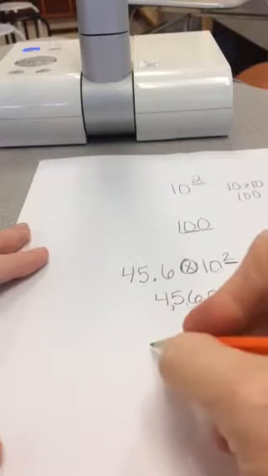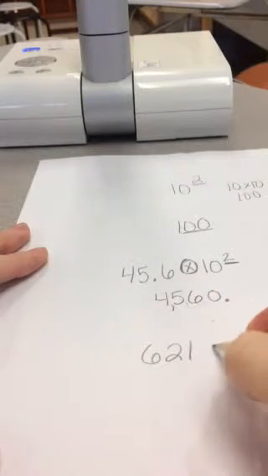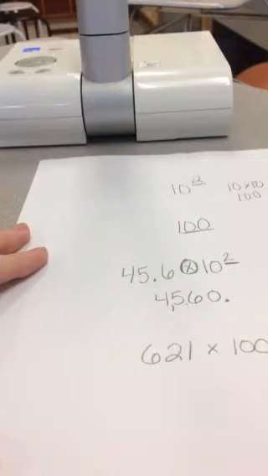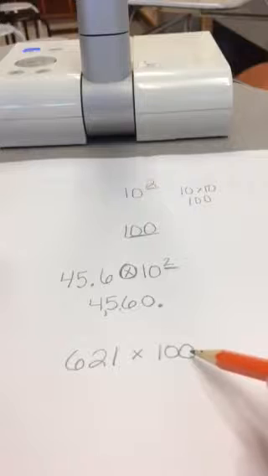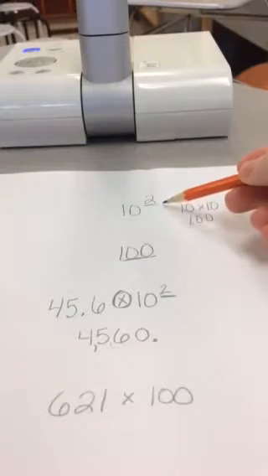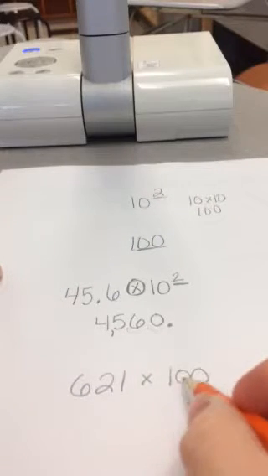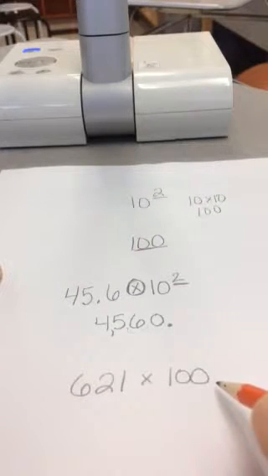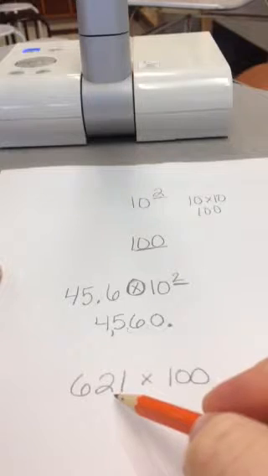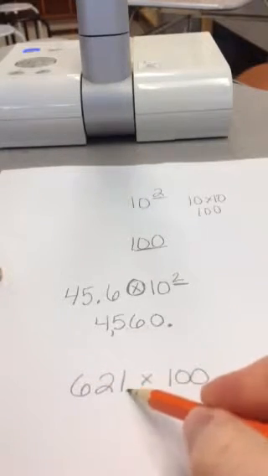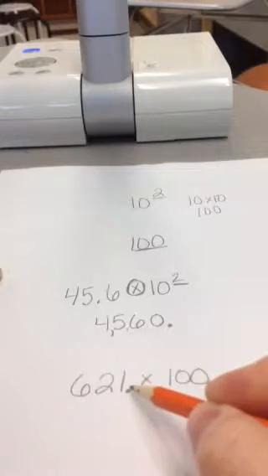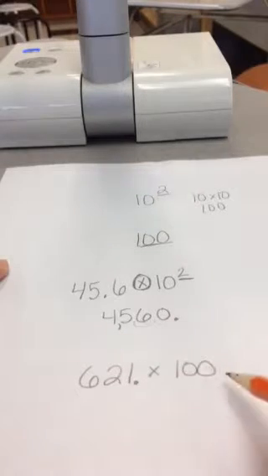Okay, let's try another one. What if I give you this number times 100? Now this looks different, doesn't it? But is this still using the power of 10? Absolutely. It's just in standard form instead of exponent form. So I have everything I need right here in front of me. Now where's the decimal? Exactly. It's always here. If there's not a decimal in the number, it's always here. It doesn't always have to be drawn when it's here, but you're going to know in your brain that it's always there. So I have my map.